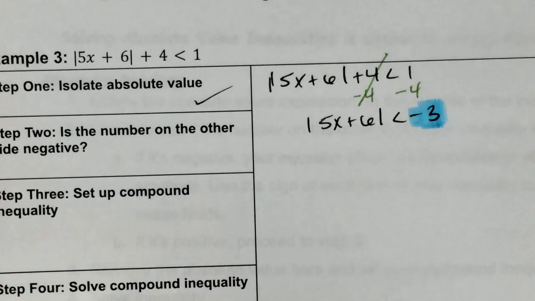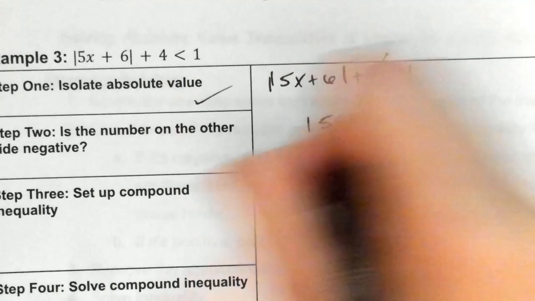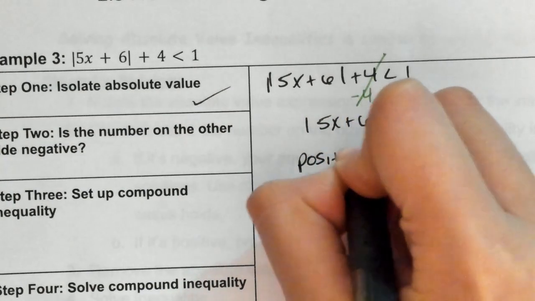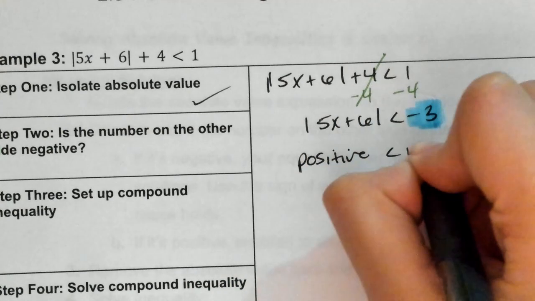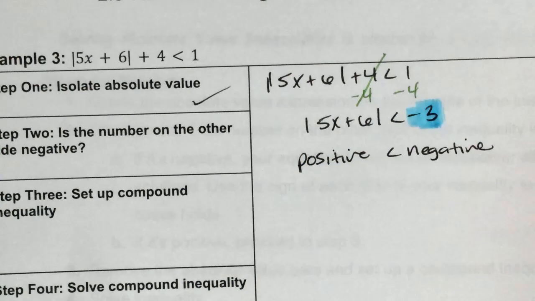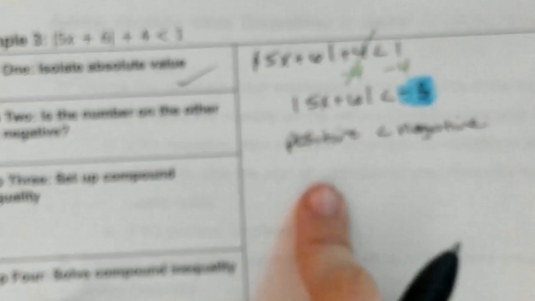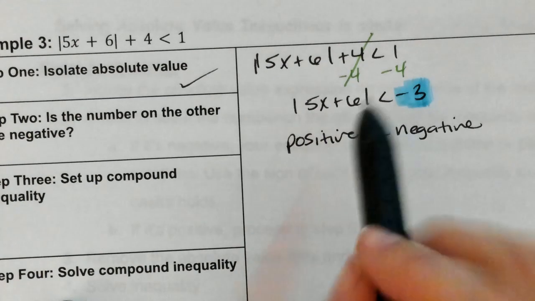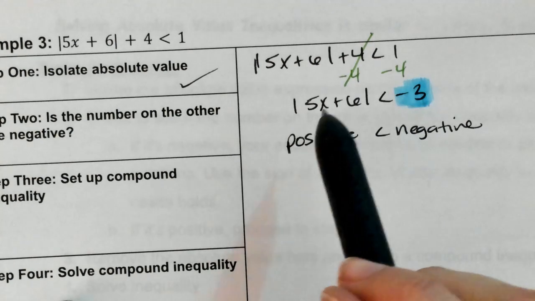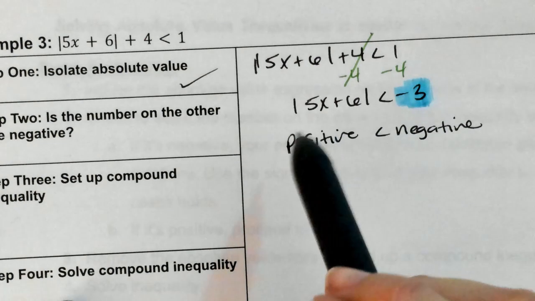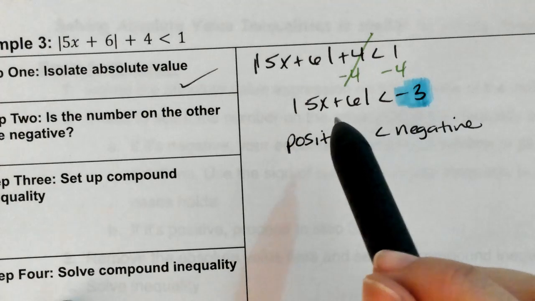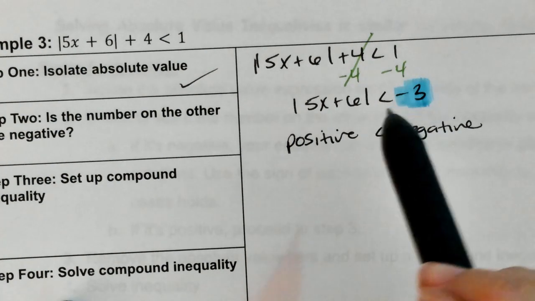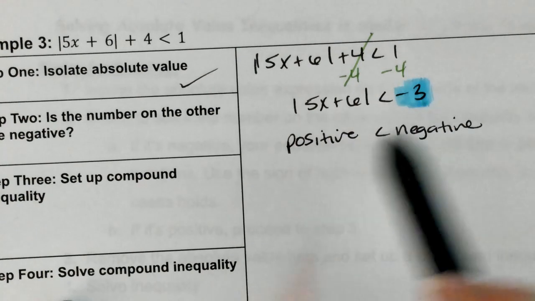So let's think about this case. Absolute values are always going to give me positive numbers, so I'm just going to write this. Is it true that positive numbers are less than negative numbers? Because no matter what I put in here, it's always going to give me a positive number. So if I do negative 10, that gives me negative 50, plus 6 is negative 44. Absolute value of negative 44 is 44. 44 is not less than negative 3. This is a false statement.